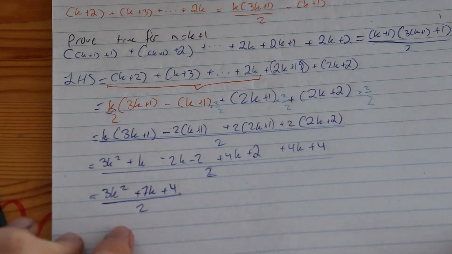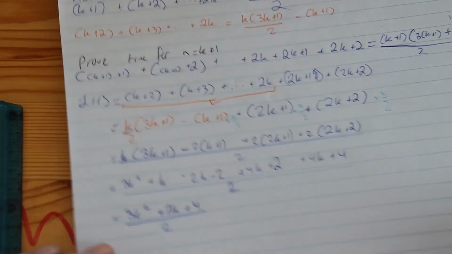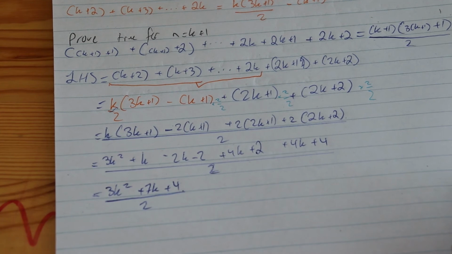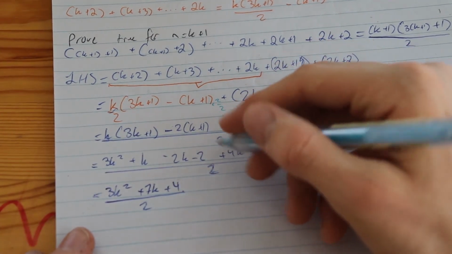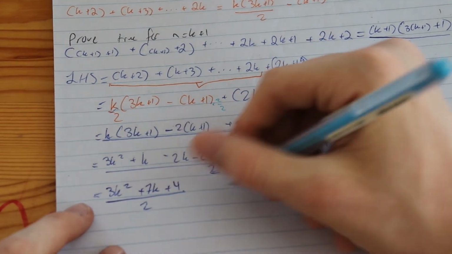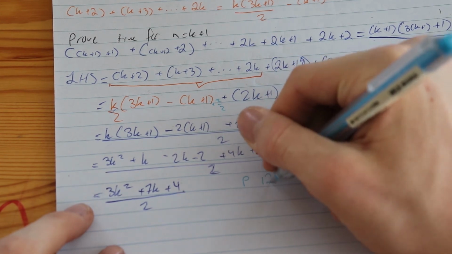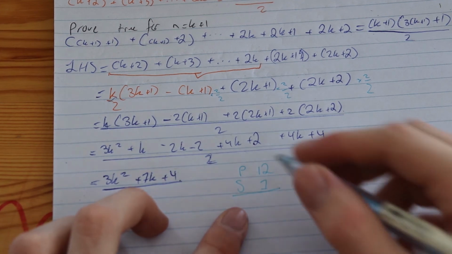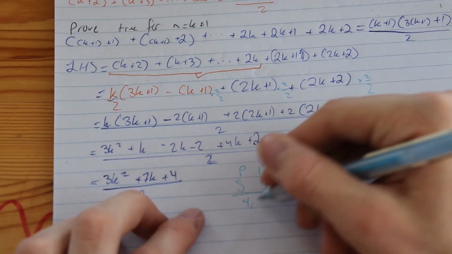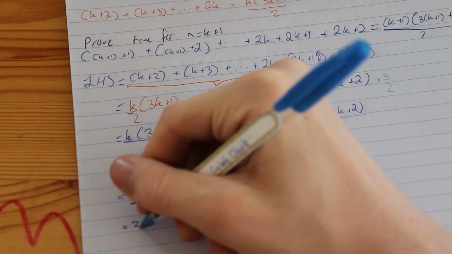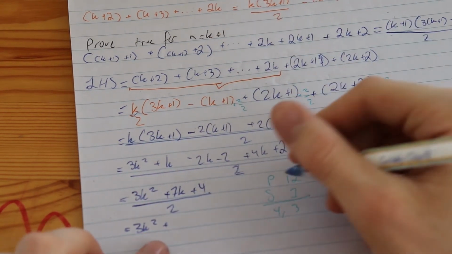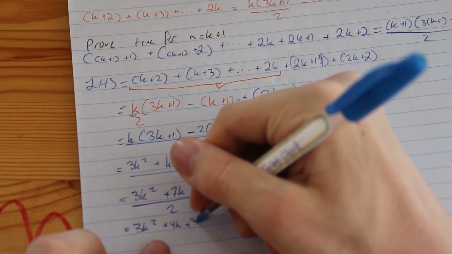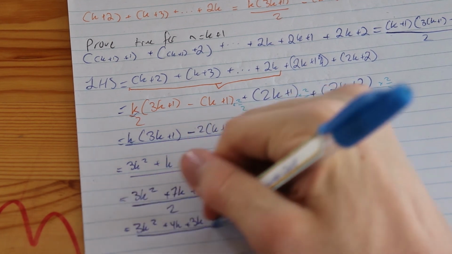Now this is just a simple quadratic, and we're going to simplify this using our basic factorizing by parts, or whatever it's called. So we need to find two numbers that have a product of 12 and a sum of 7. And if you use your brain, you should see that these two numbers are 4 and 3. So we're going to split this into plus 4k plus 3k, because those are our numbers, and then divide by 2.